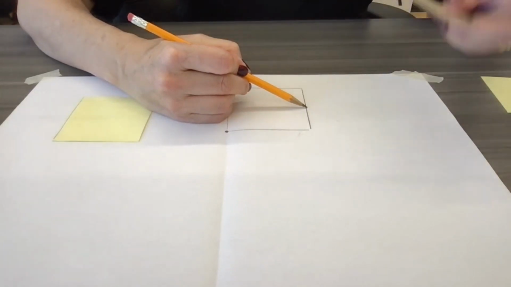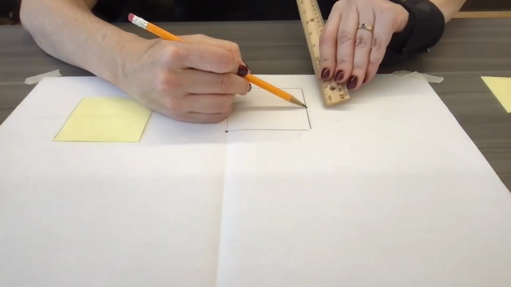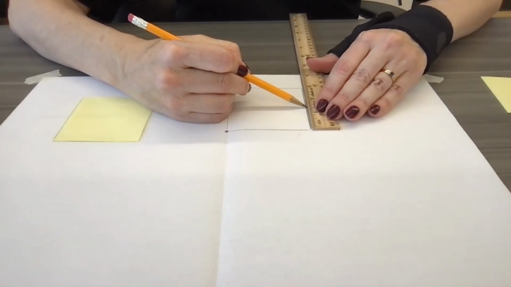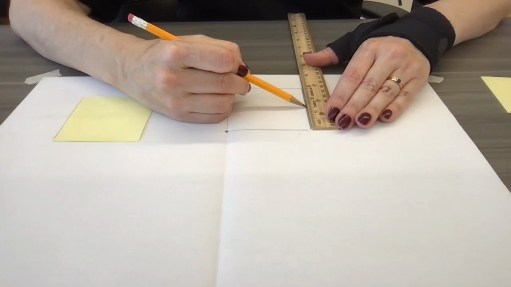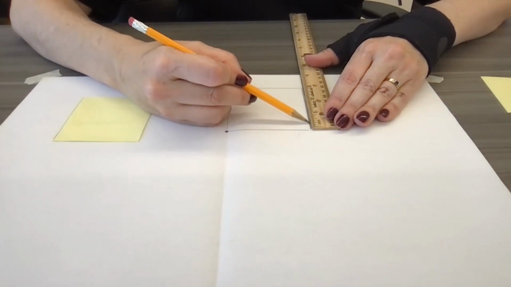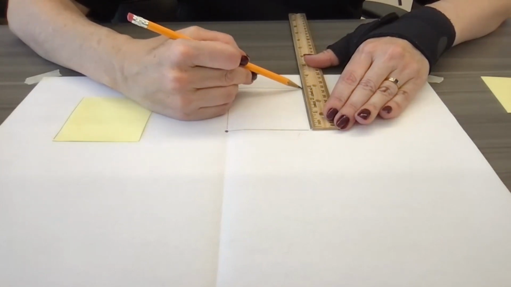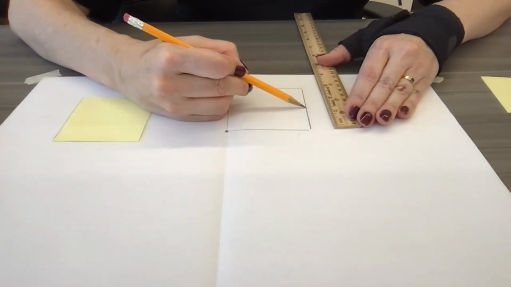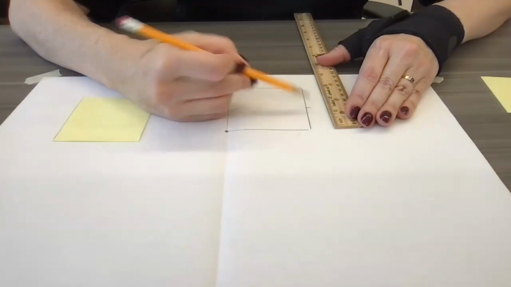Just to make sure, I'm going to put my pencil in the middle. That's about 1.5 inches on one side and 1.5 inches on the other. If I wasn't sure, I could measure the whole thing as 3 inches. So that means that 1.5 inches is exactly the middle. And I'm going to draw a line to show that it's exactly in the middle.